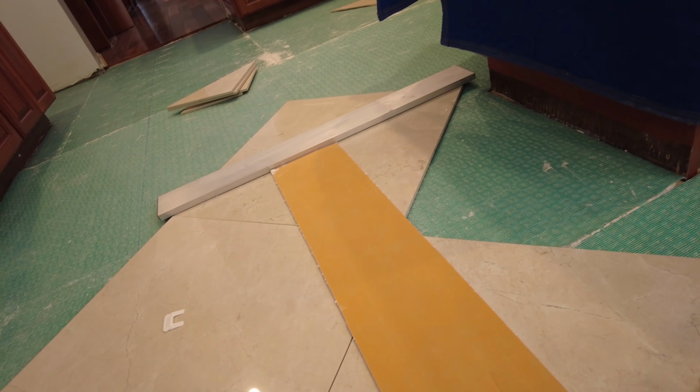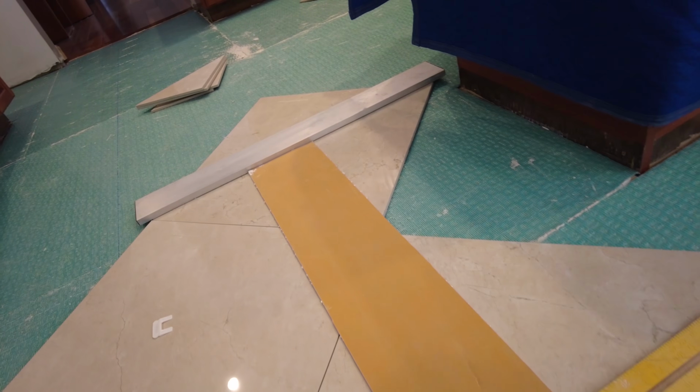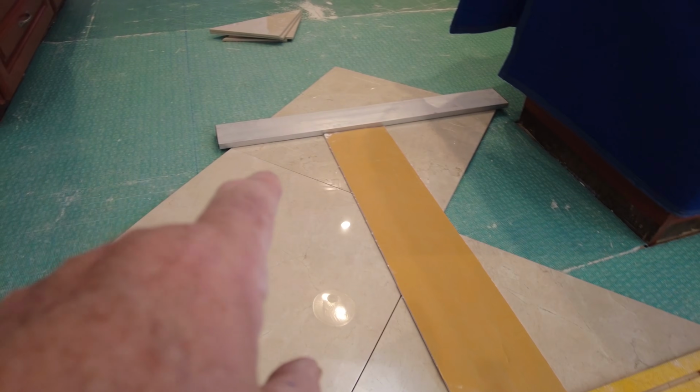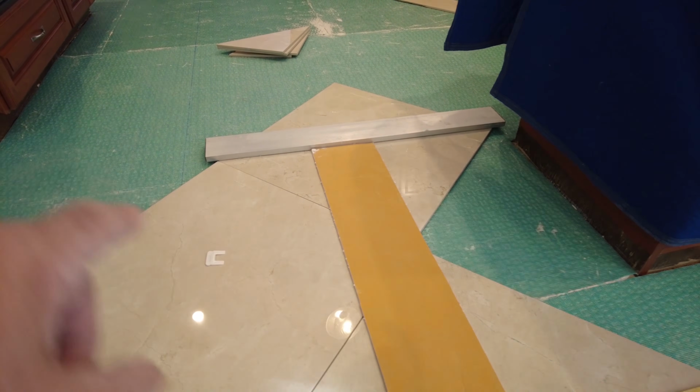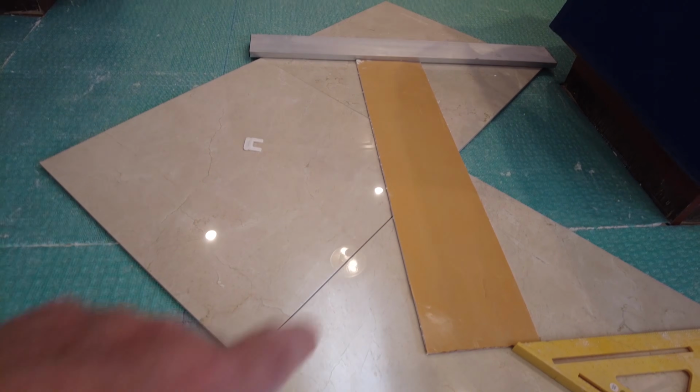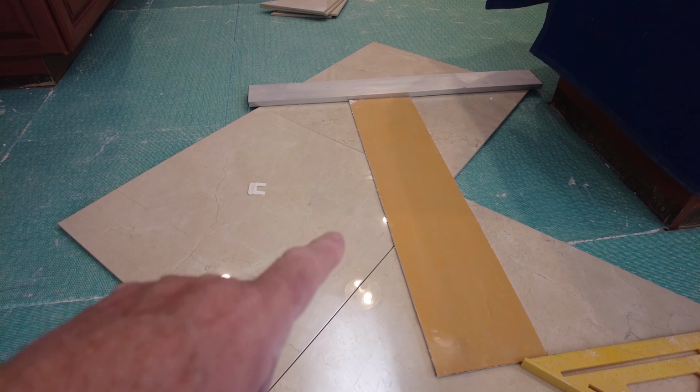Imagine this is a corner here. So you cut your template exactly that size. So from corner to corner, put a line, corner to corner, put a line, and you cut that template exactly that dimension. And that's how you get your template.